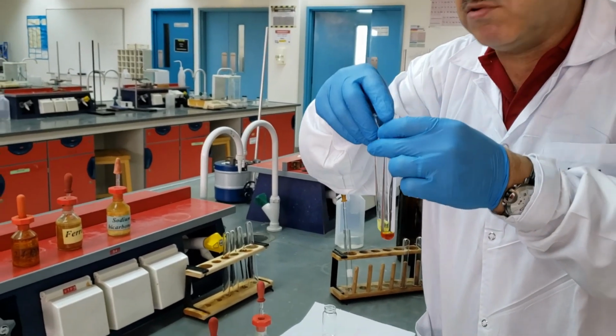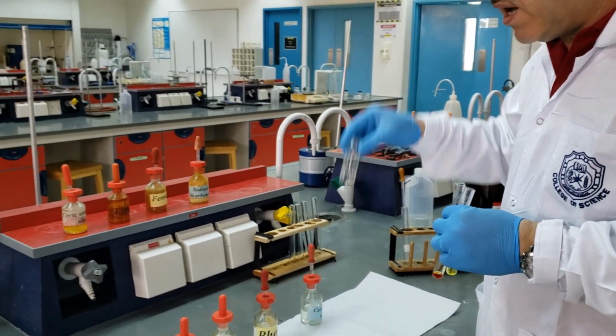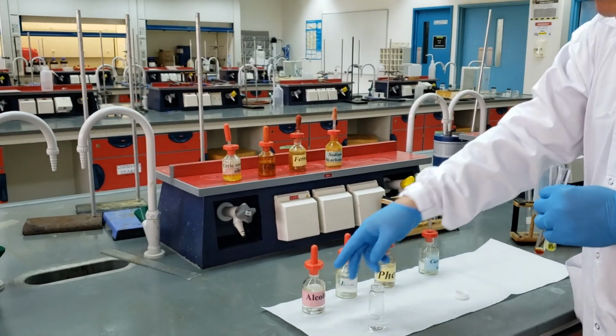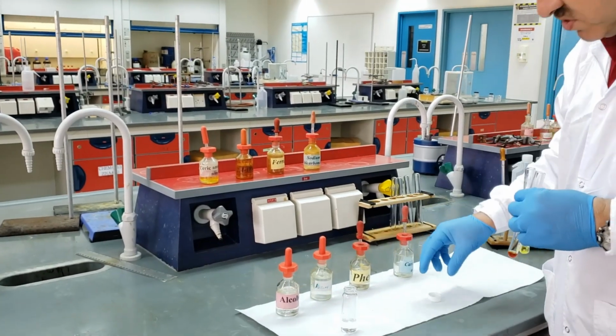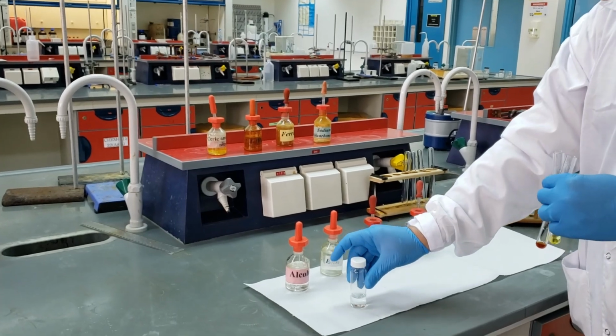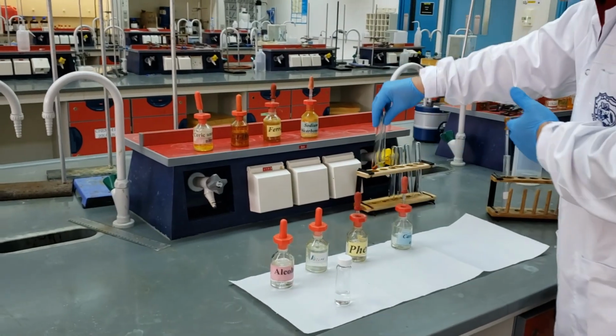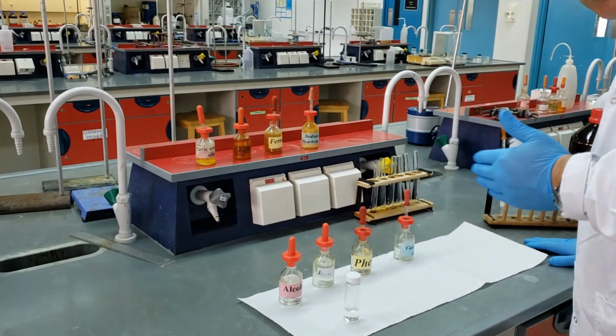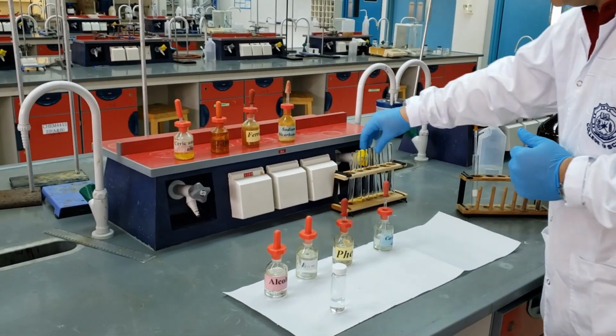My conclusion is that my unknown compound does not contain the same functionality as this known compound, which is alcohol. That means my compound definitely contains another functional group. So I should simply continue and repeat everything until I find a match of my unknown with a certain known compound.